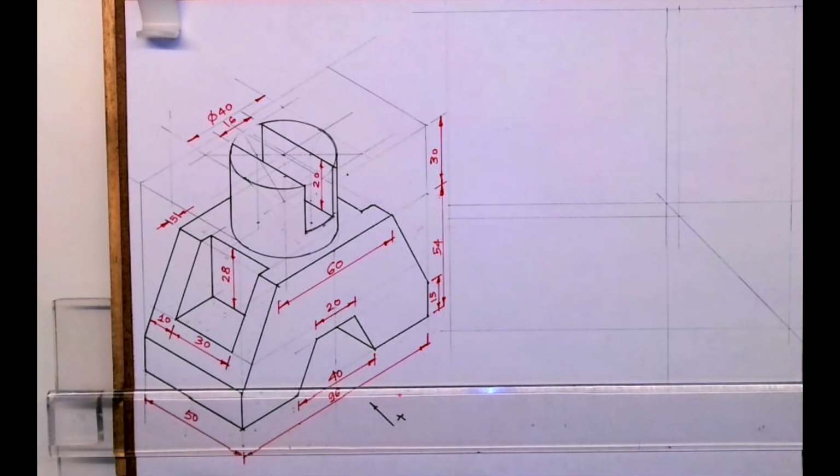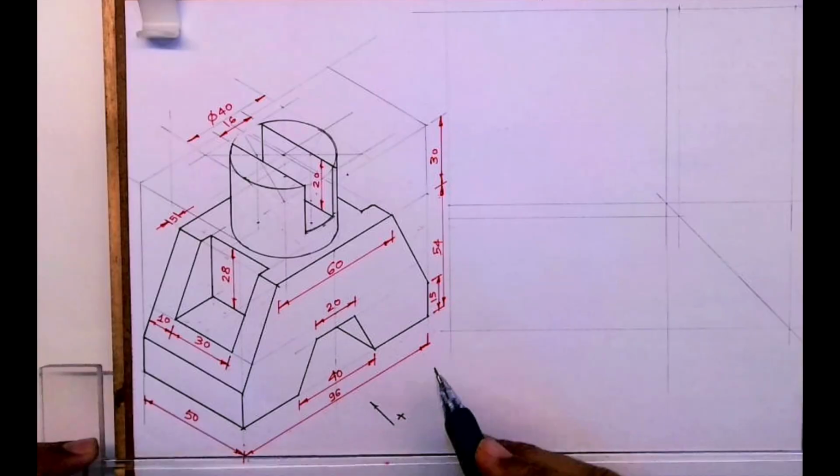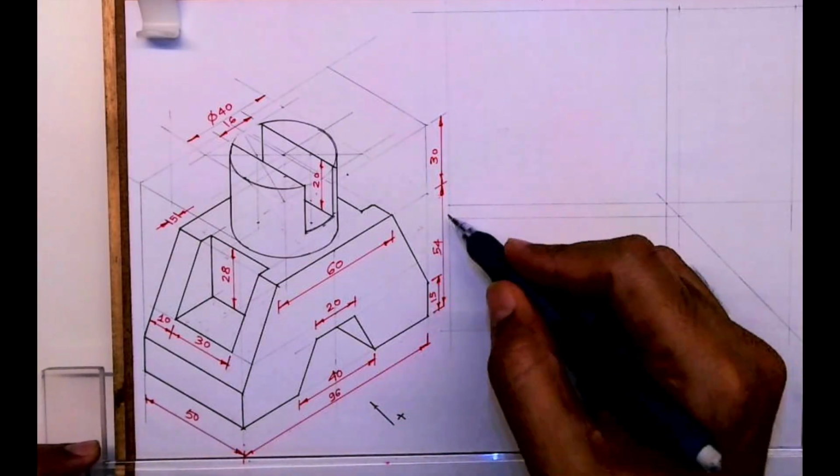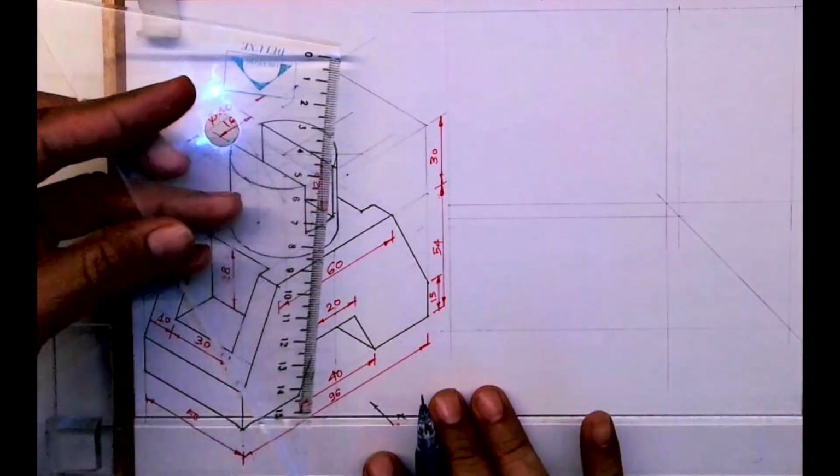Welcome to Technical Drawing. Today we'll see this semi-orthographic projection. Now we'll see length, width and height first: 96, 54 plus 30 and 50. That way we will draw the layout.